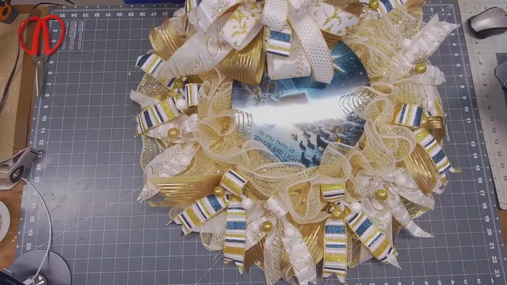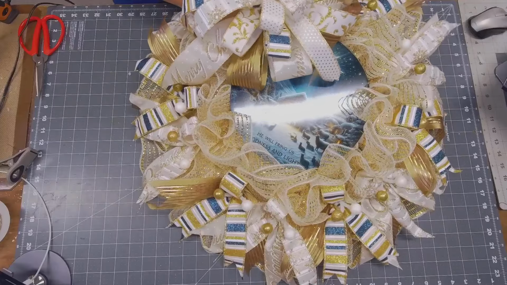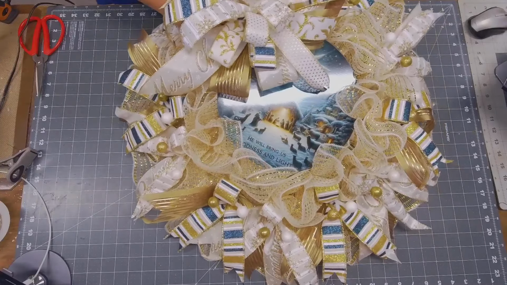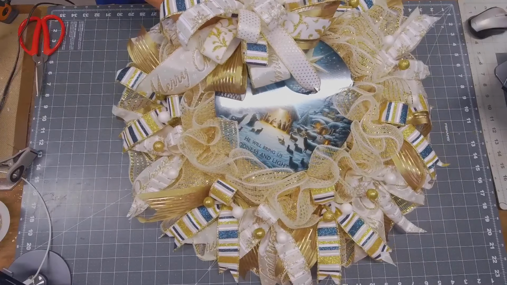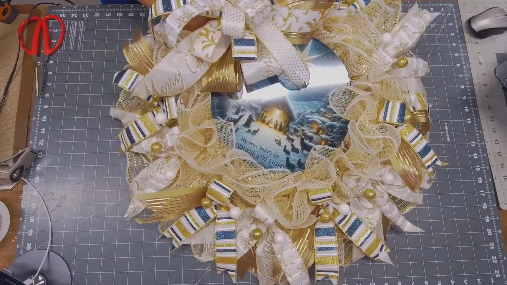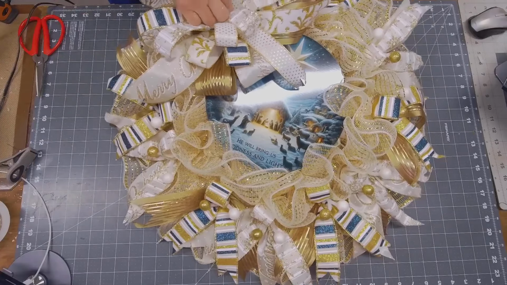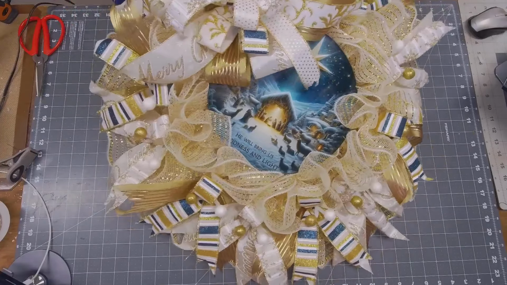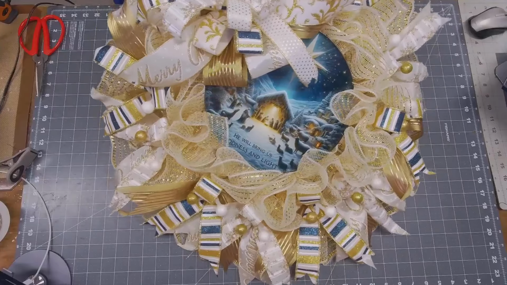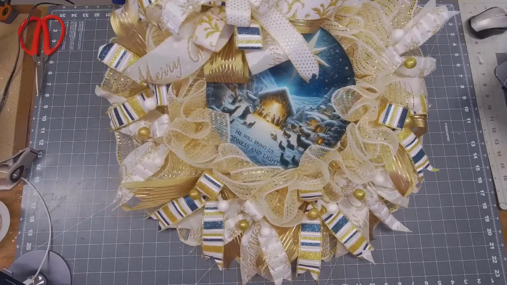And our goal when you're attaching your ribbon, same thing like you're attaching your sun, you want to make sure you get those on both sides. And I'm just going to push that down so that I get it seated right where I want.